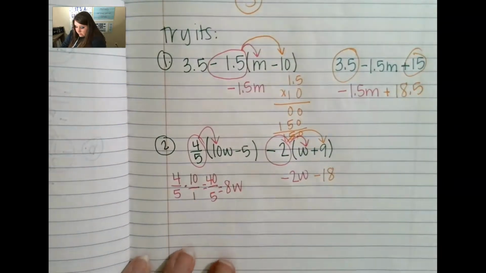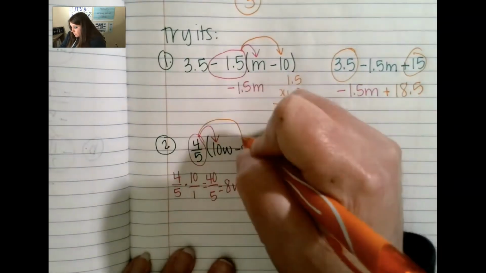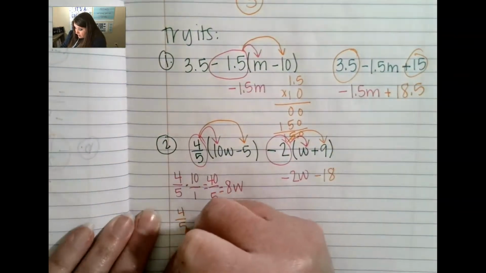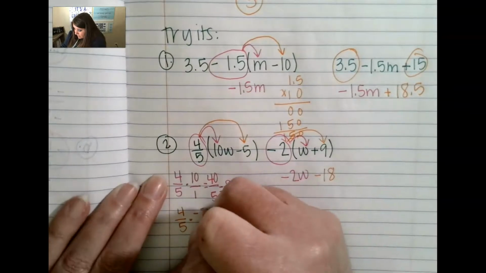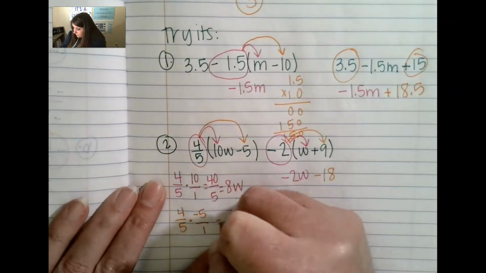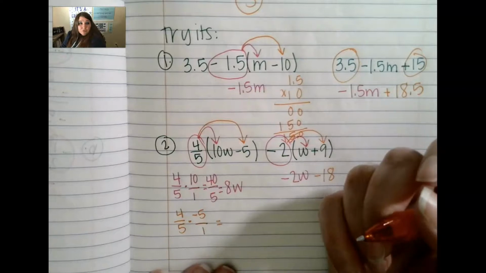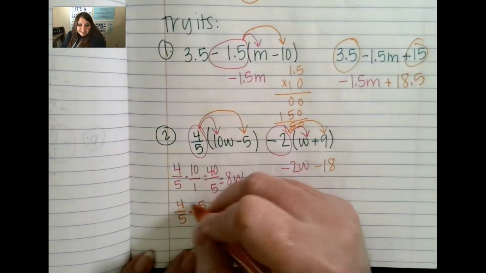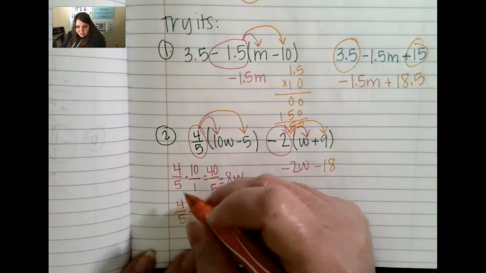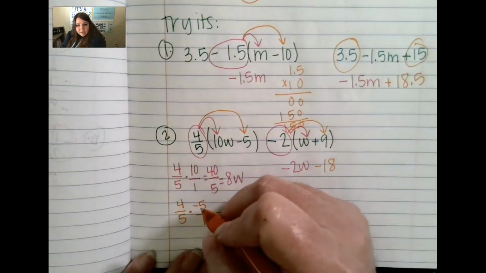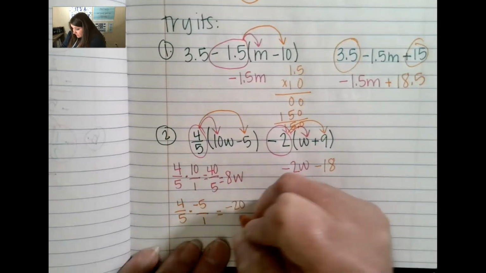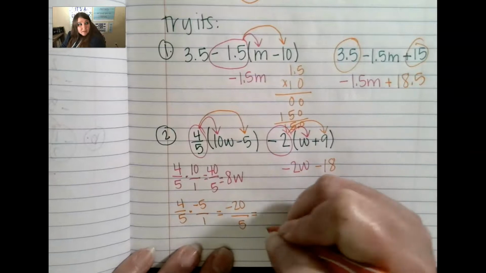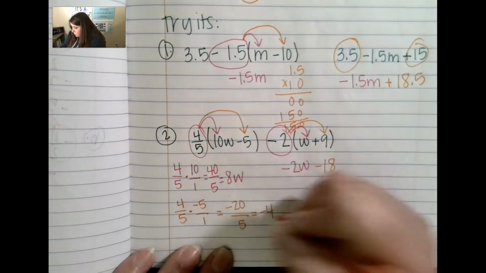Whew, that was a tricky one. And then 4/5 of negative 5. So I have 4 over 5. I'm going to multiply that by negative 5 over 1. I really prefer the fraction ones to the decimals. They seem just so much less challenging to do, at least to me anyways. So 4 times negative 5 is negative 20, and negative 20 divided by 5 gives me negative 4.